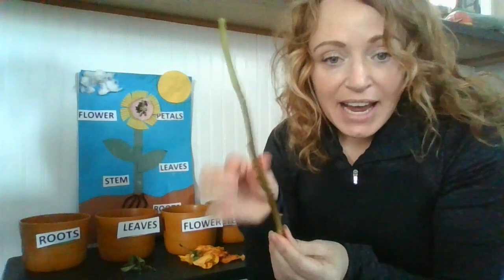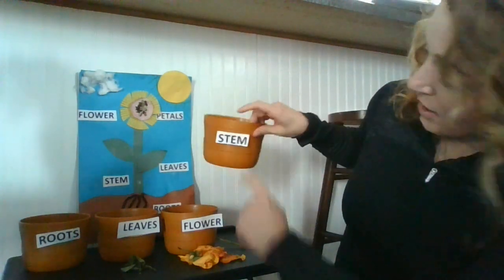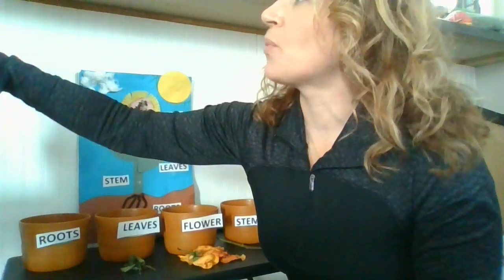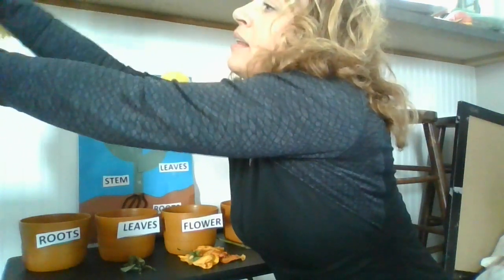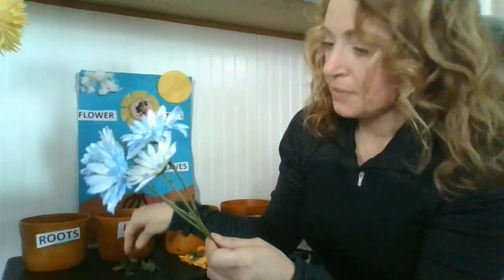So I'm going to take this part off. That's all part of the flower. And remember, this is called the stem. So I'm going to put that over here where it says stem. Let's look at one more. Oh, look at these. These are a different flower, but they still have a stem. They still have some leaves. I want to take the leaves apart and pay attention to how they feel.